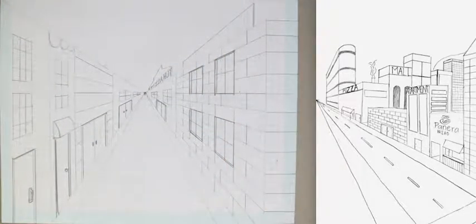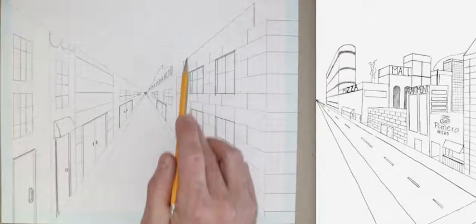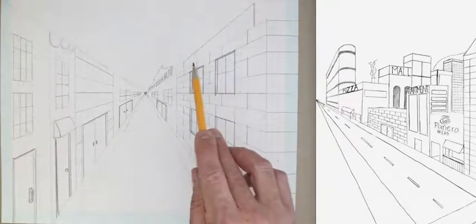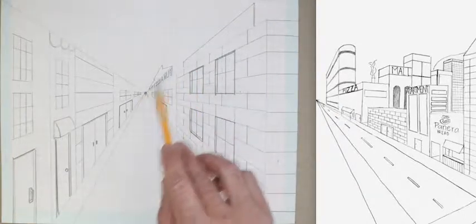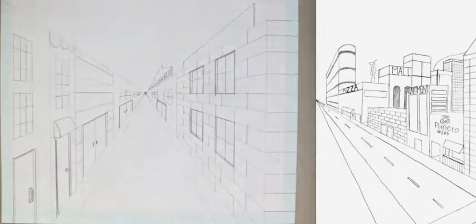And for any vertical letters on my sign, I need to follow the vertical lines on the graph paper. But notice how my letters are going to get larger from the side that's closest to the vanishing point to my side that's furthest away from the vanishing point.